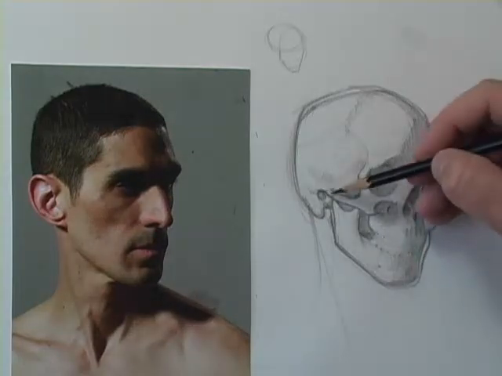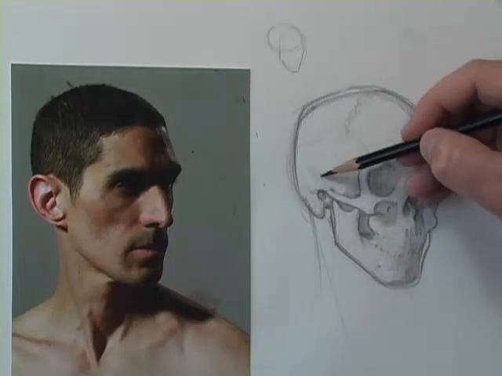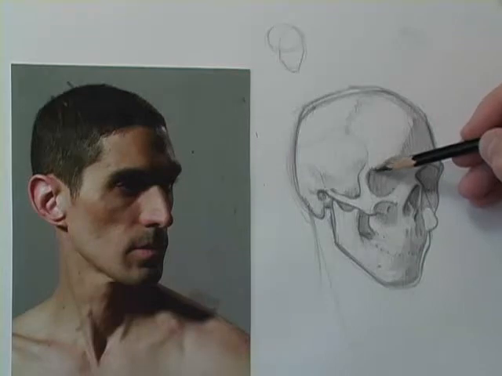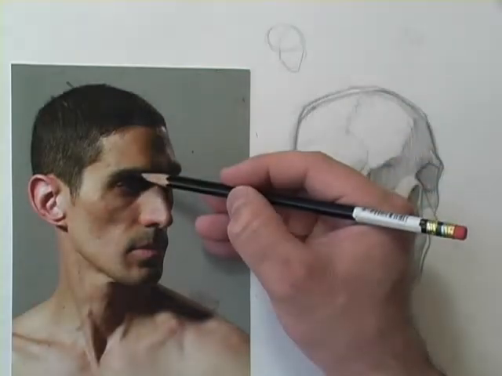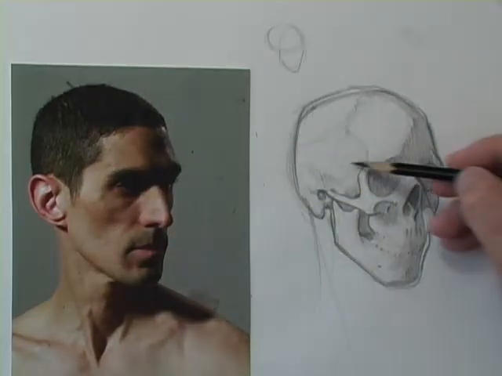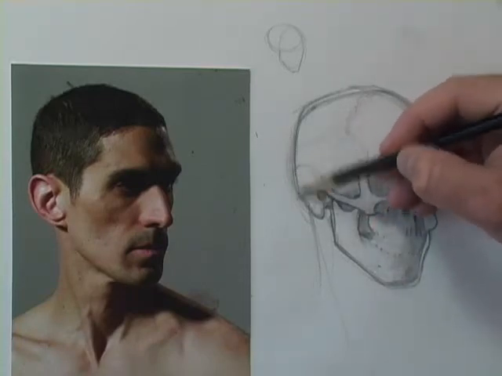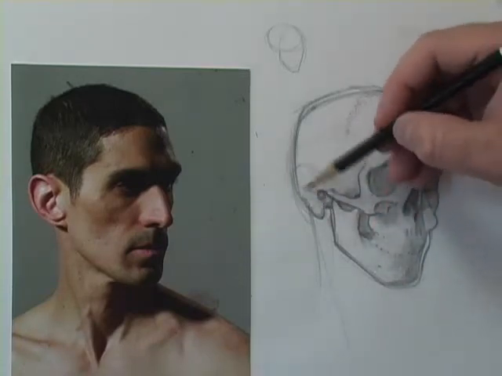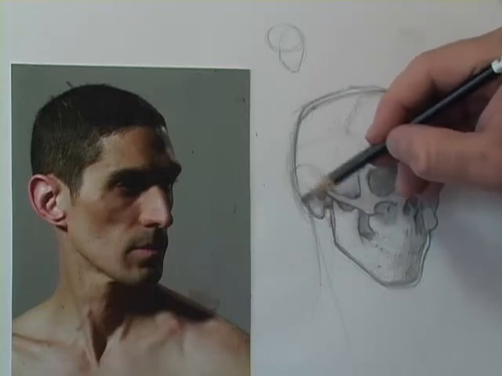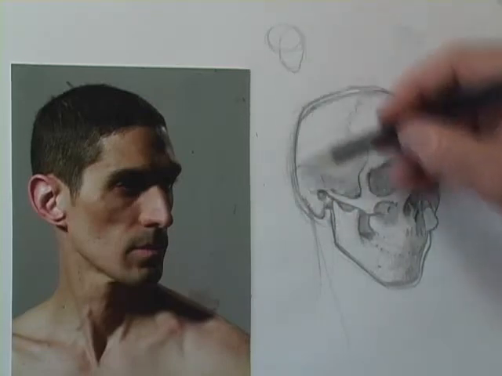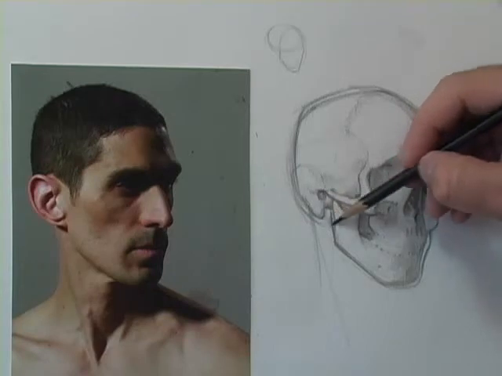So I'm going to make a call, and I'm going to put his ear right about here. And his ear is going to be pretty much even with his orbital bone. It's the same identical thing that I teach in the portrait drawing DVD when I talk about the very simple two ovals that make up the skull for this placement stuff.